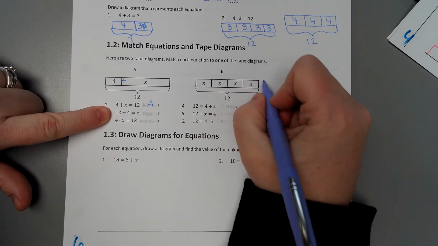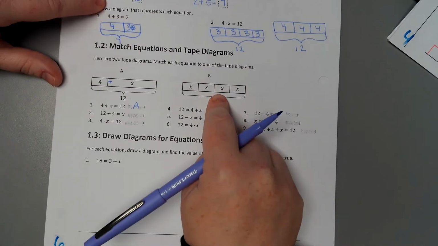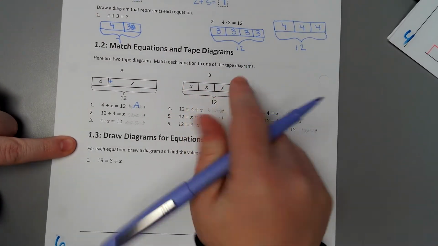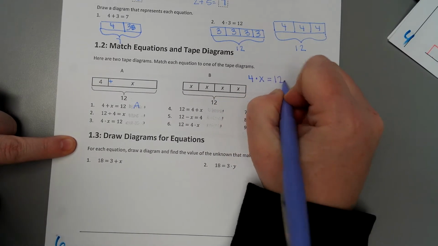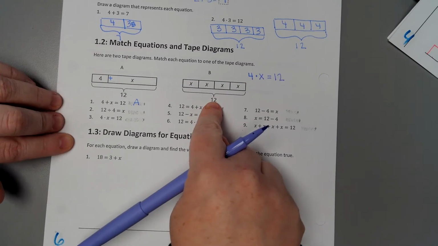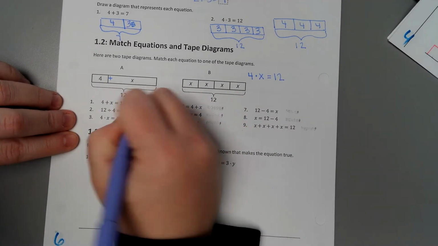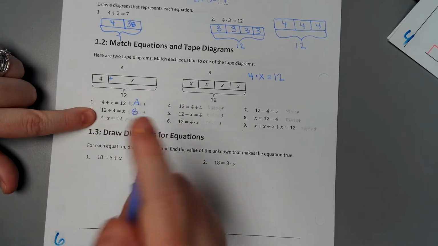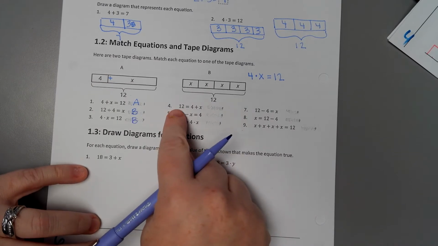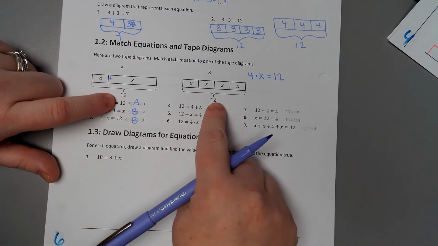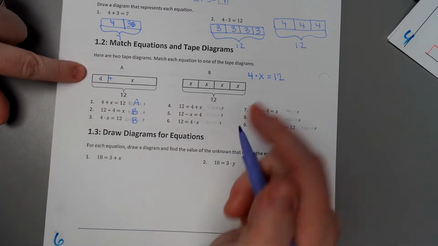Well, didn't we say this one? If it's similar to up here, it was 5 times 2. Well, this would be 1, 2, 3, 4. 4 times x equals 12. It's also 12 divided into 4 groups. 4 times x equals 12, which we just wrote down. 12 equals, okay, so they both are 12 equals 4 plus x.